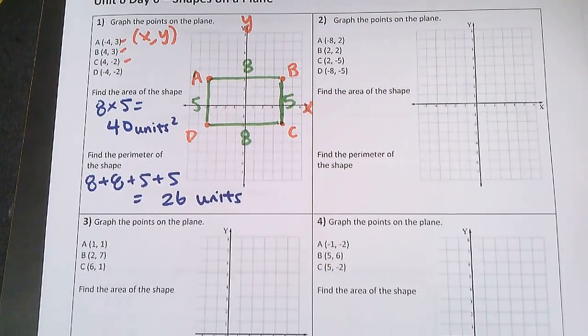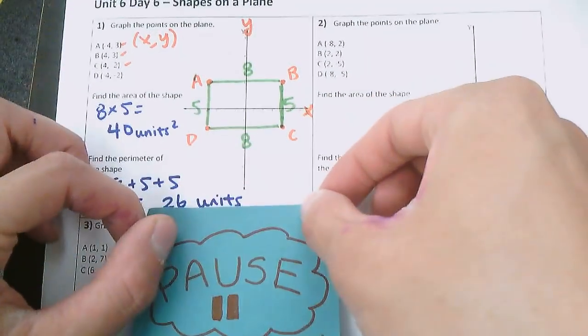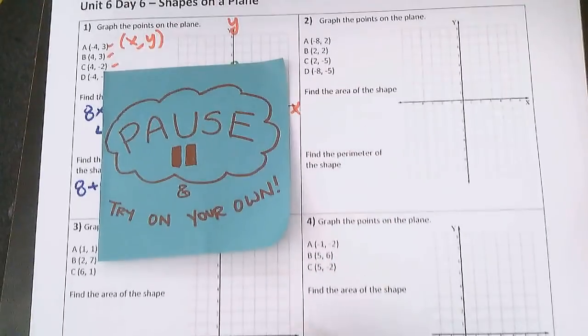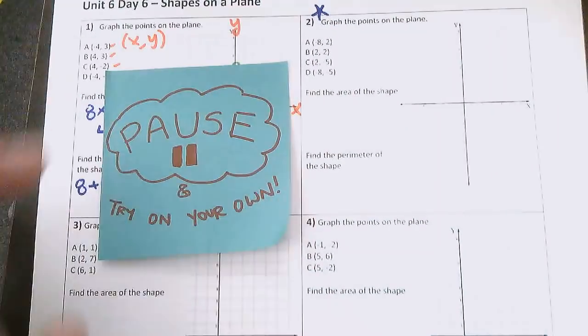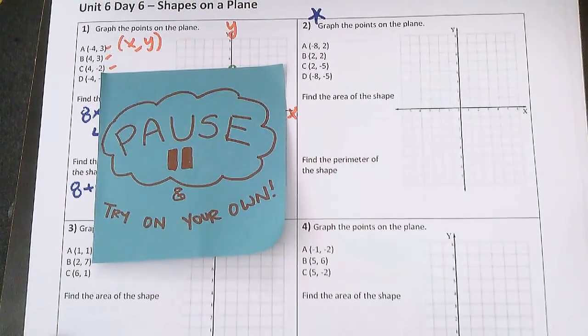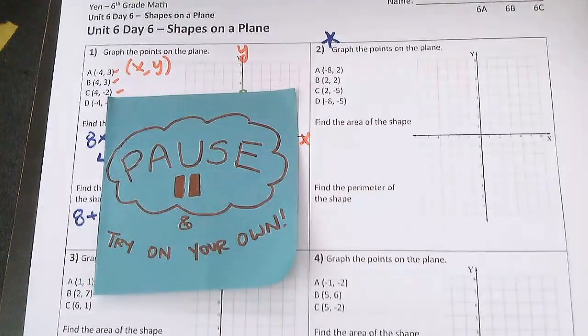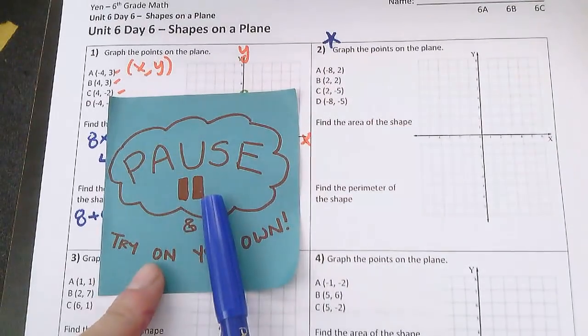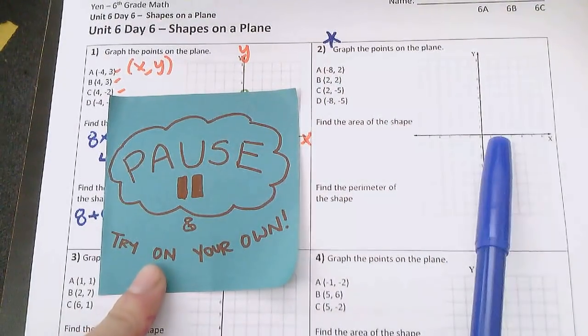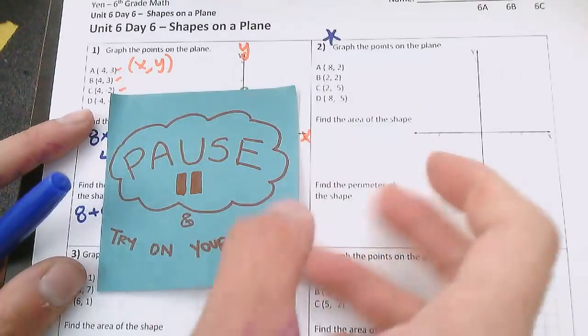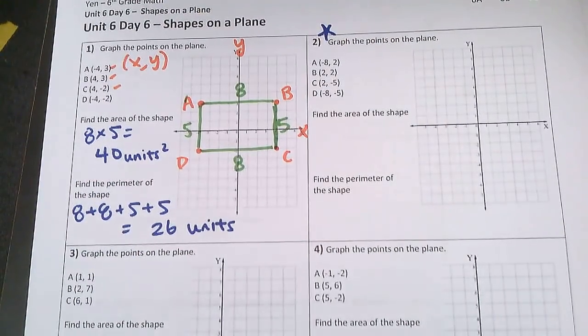Okay, now I'm going to have you pause and try number 2 all on your own. And when you are done, you can check your work, so pause and try number 2. And now you are resuming the video to check your work. Remember, if you're not trying it on your own, you're not really challenging yourself to learn. So make sure you try it on your own first. And now we're checking. Let's see how we did.